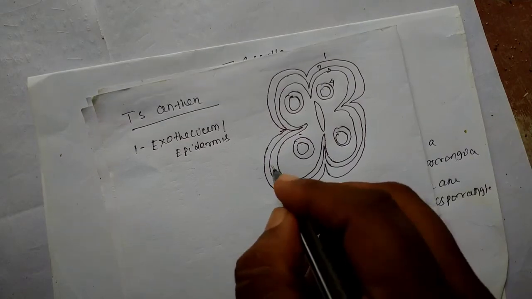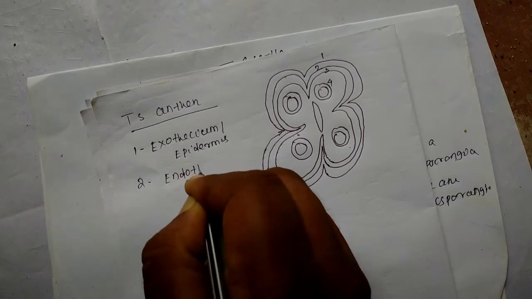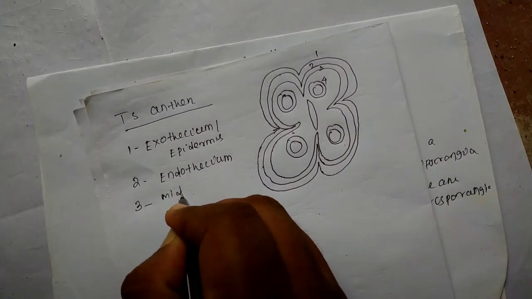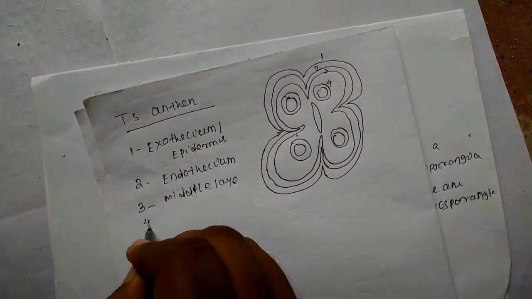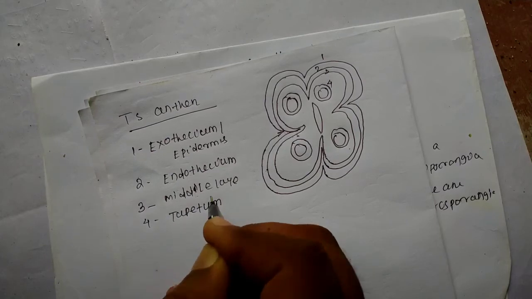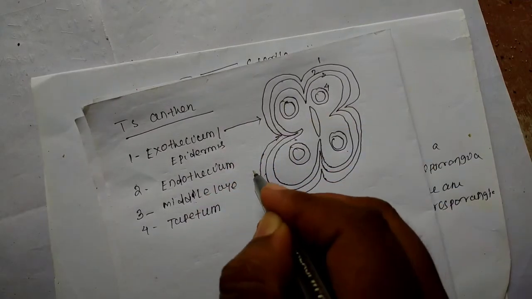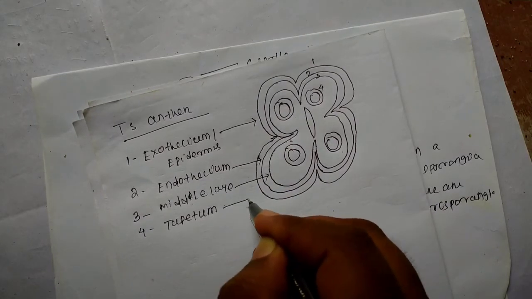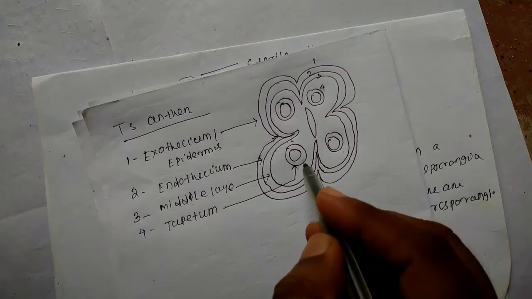The second layer is called endothecium, the third layer is called the middle layer, and the fourth one is called tapetum, which is attached to the microsporangia.